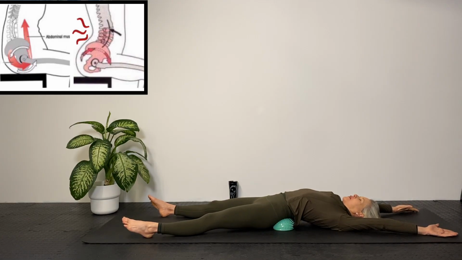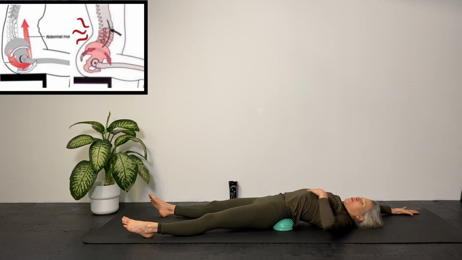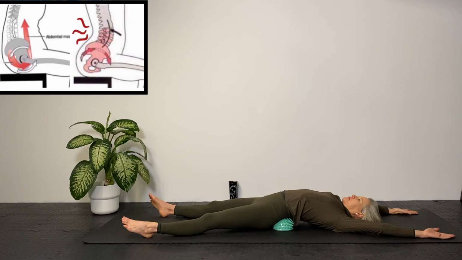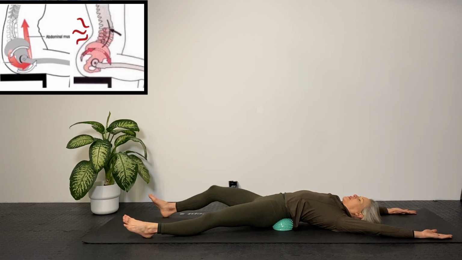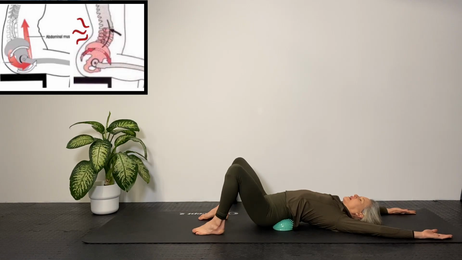Lower the tailbone onto the mat and really open up over the diaphragm. You can just lie in this position, relax as much as possible. If you're not comfortable, bend the knees and bring the feet flat again and really open up over the pelvis.